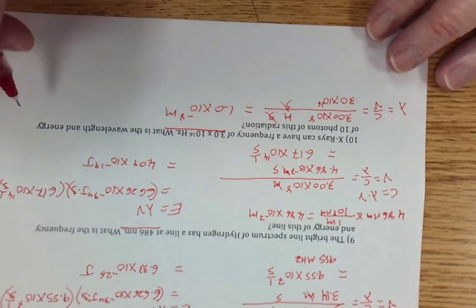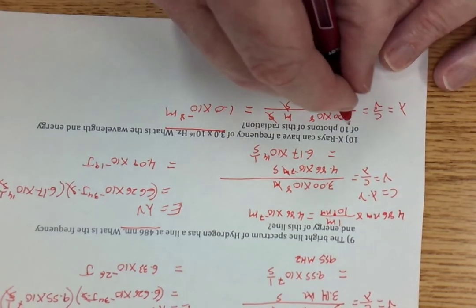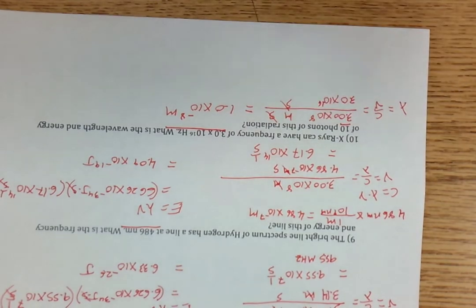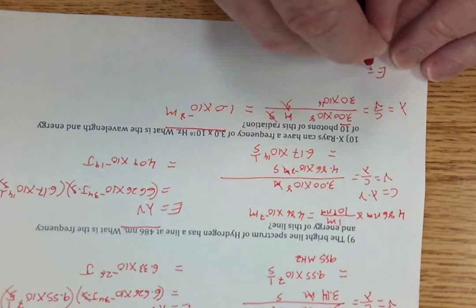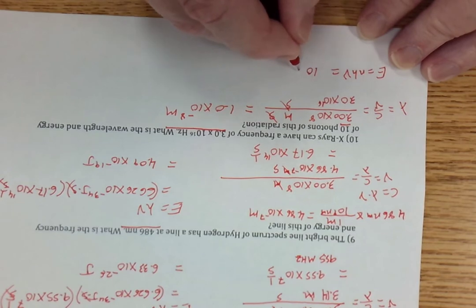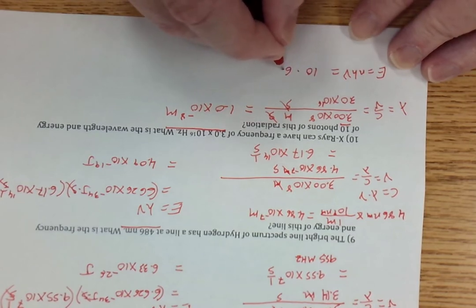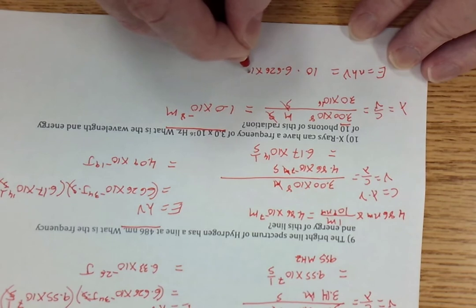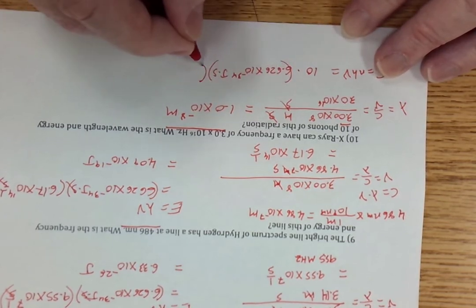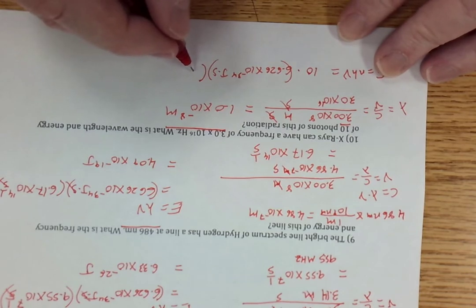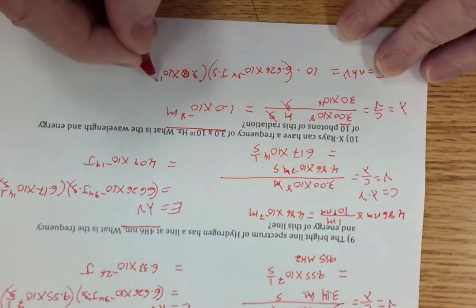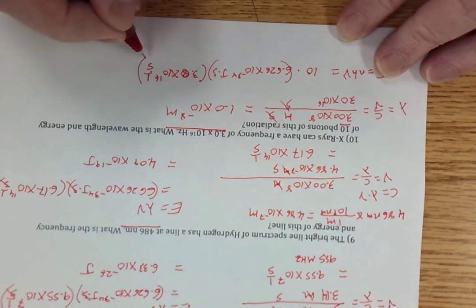Now, I don't want the energy of 1 photon, I actually want the energy of 10 photons. It's actually not that different. We just say E equals n h nu, and n is our number of photons. So 10 photons times 6.626 times 10 to the negative 34th joule seconds, multiplied by 3.0 times 10 to the 16th, 1 over seconds.